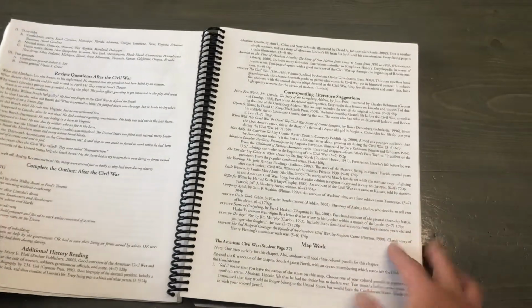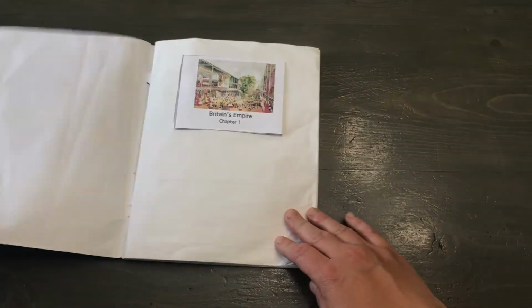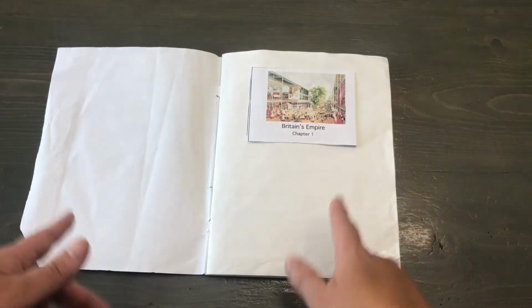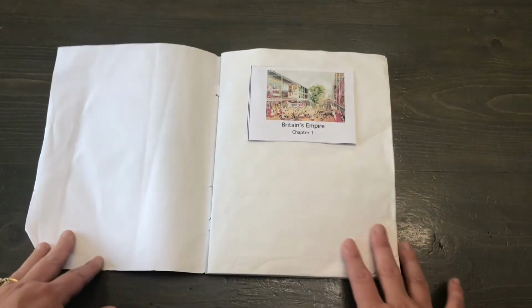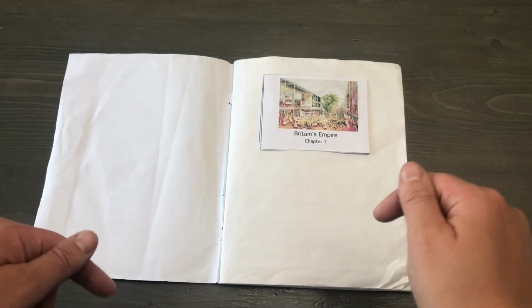So my preschooler just listened. My child in grade 2, I had her do a lap book. This is a lap book. There's one for each year of Story of the World that a parent put together and is available for free online. So I'll make sure I link it in the description box down below.